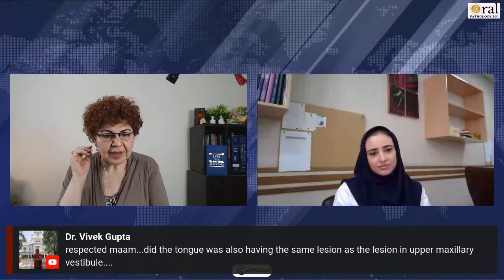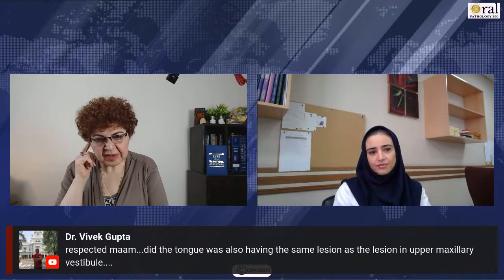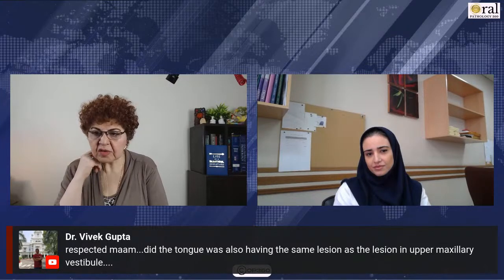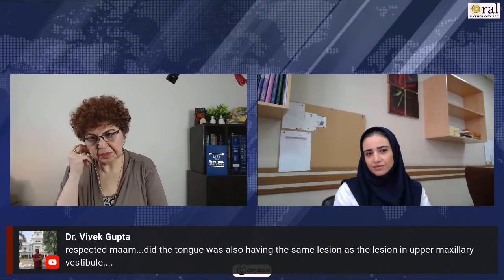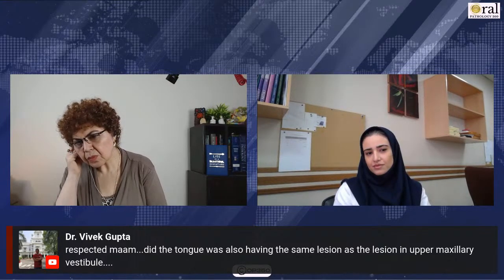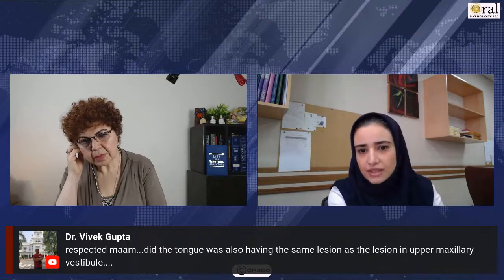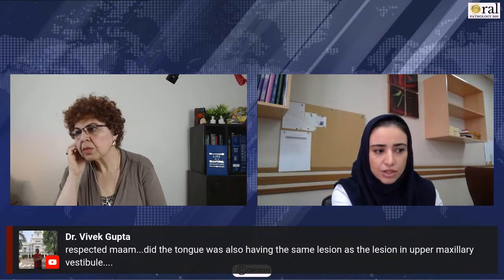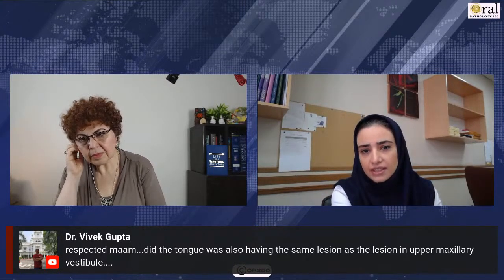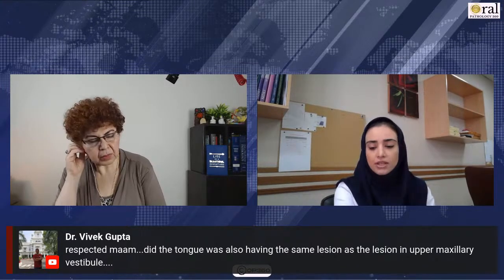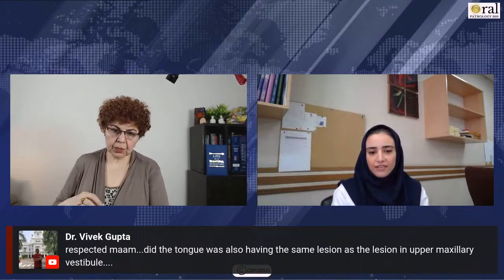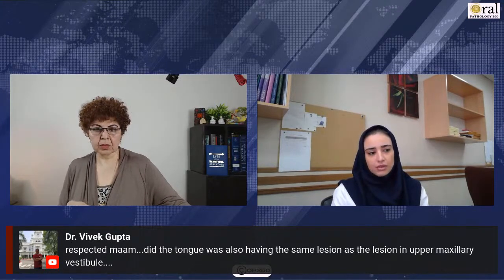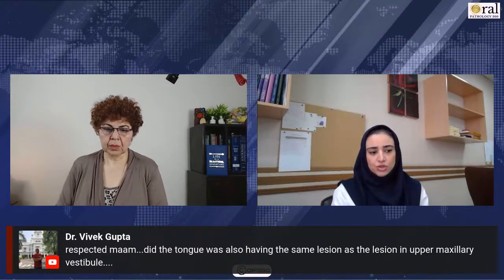Okay, we have one more. Dr. Vivek says, respected ma'am, was the tongue also having the same lesion as the lesion in the upper maxillary vestibule? This is in regards to case 3. Let me check. No, the tongue was free of any lesion, and the patient was only complaining of a year of having this lesion at the depth of vestibule in the maxillary area, and there was no lesion within the tongue.